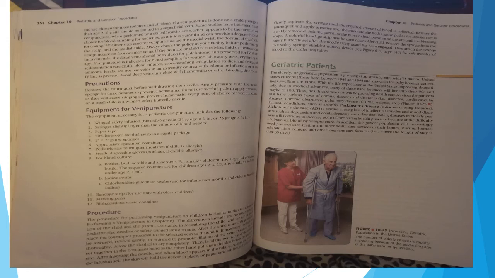Do not use veins in an extremity or area that has edema or infection, or if an IV line is present. Avoid deep veins in a child with hemophilia or other bleeding disorders. Precautions. Remove the tourniquet before withdrawing the needle. Apply pressure to the gauze sponge for 3 minutes to prevent hematoma. Do not use alcohol pads to apply pressure, as they will cause stinging and prevent hemostasis. Equipment of choice for venipuncture on a small child is a winged safety butterfly needle.